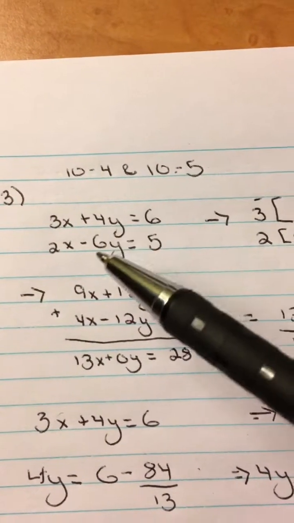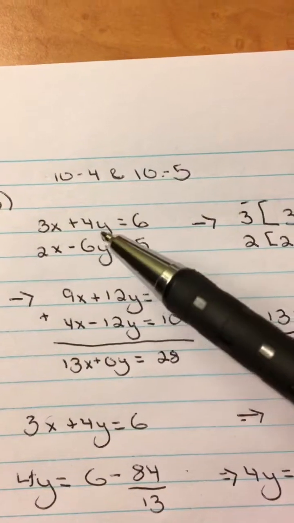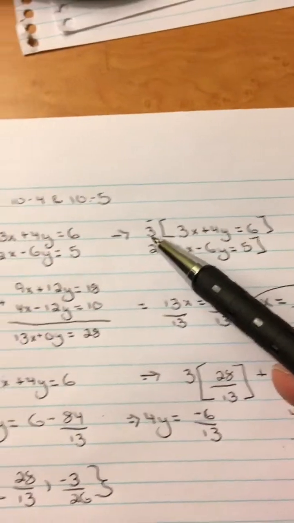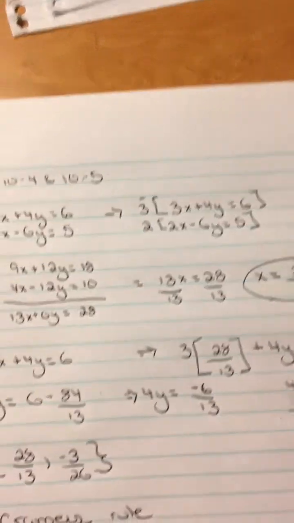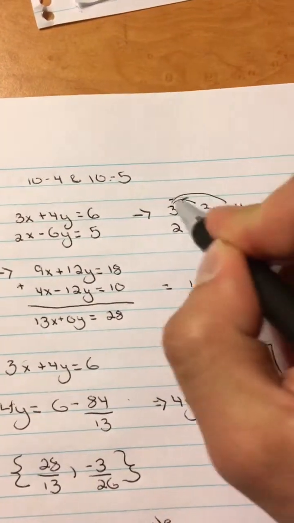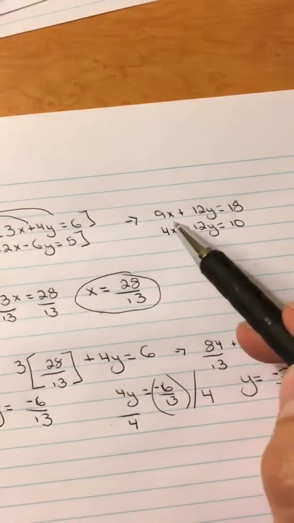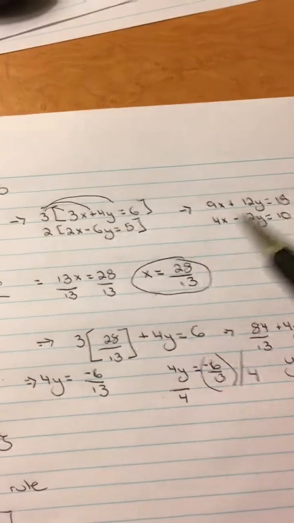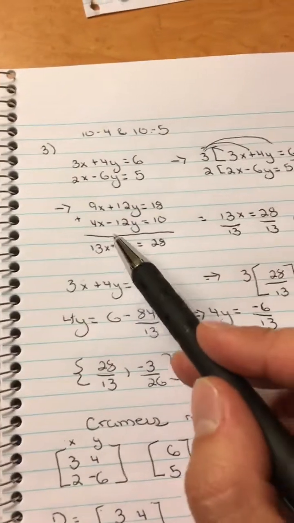So what I chose is I'm going to use this 4 and this 6. I'm going to make these guys 12 because those are pretty common. So to do that, I need to multiply the top equation by 3 and the bottom equation by 2. So I kind of just distribute this out, and what I get is 9x plus 12y equals 18 and 4x minus 12y equals 10. You can kind of see just distributing those out. I get this.